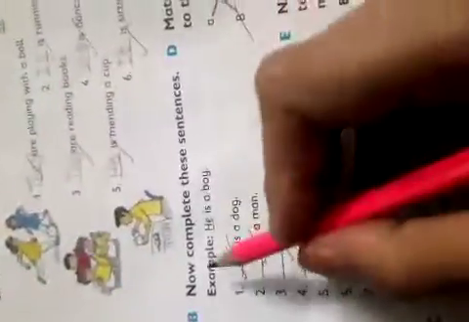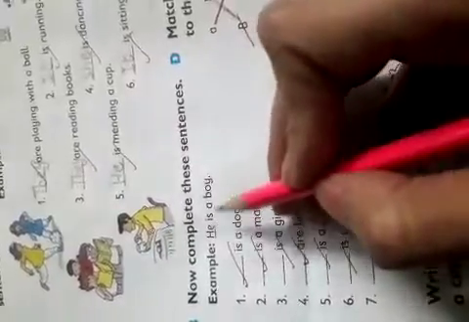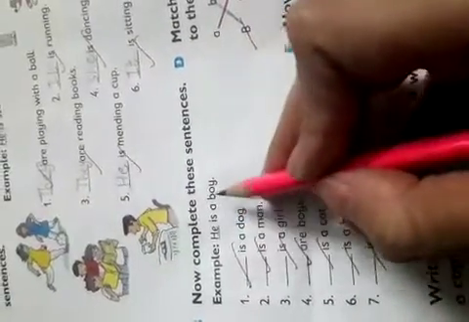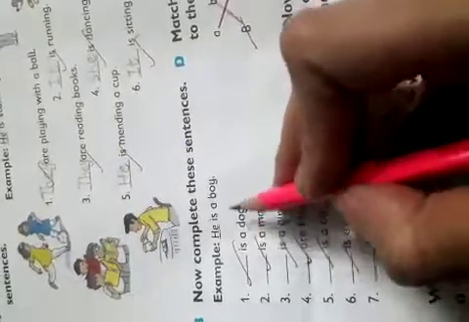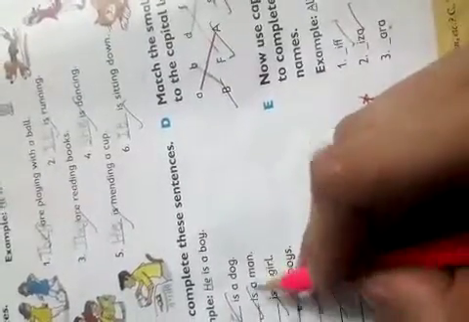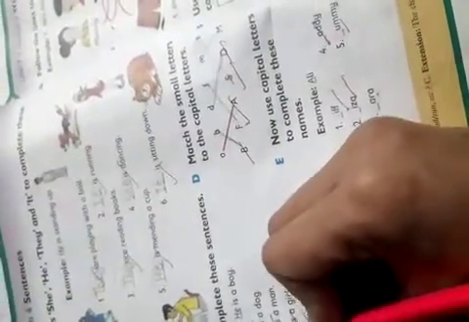Look at B part. Now complete these sentences. He is a boy. We use he for boy. Dash is a dog. We use it for animals. Man. We use he for man. He is a man. Girl. We use she for girl. S-H-E, she is a girl.